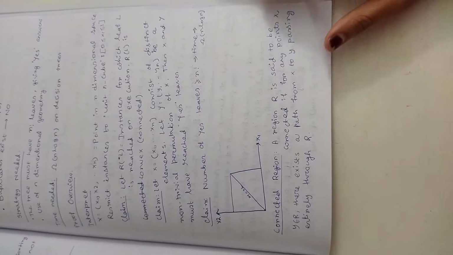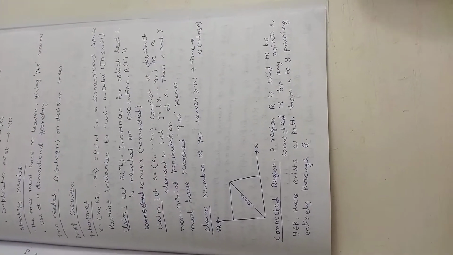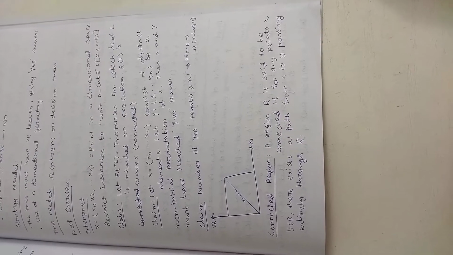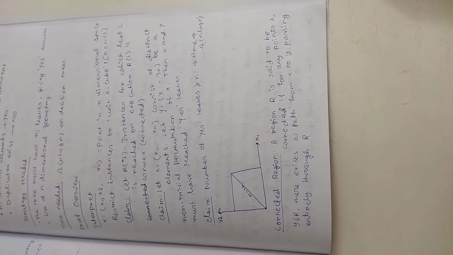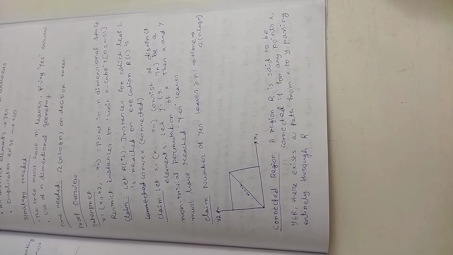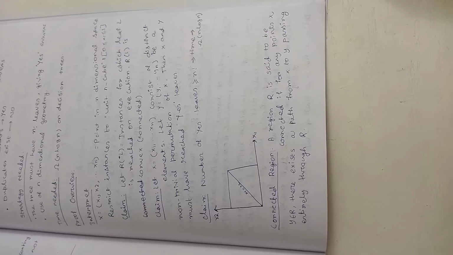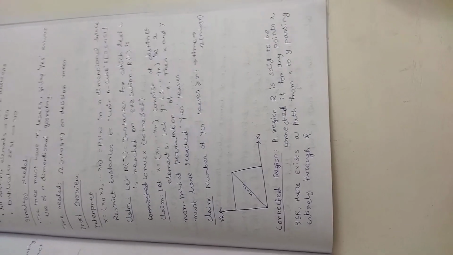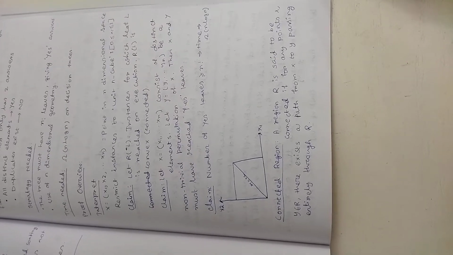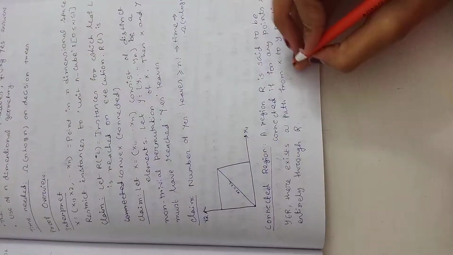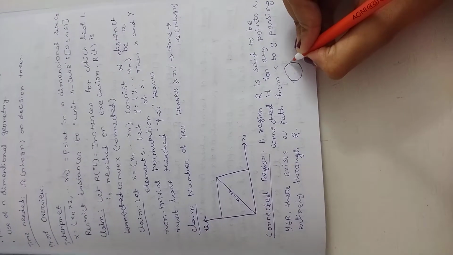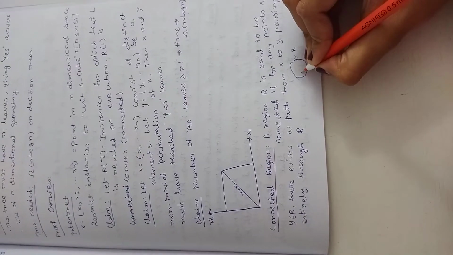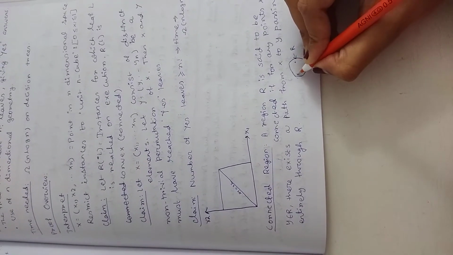Next we will find out what a connected region actually is. A region R is said to be connected if for any points x, y which belong to the set R, there exists a path from x to y passing entirely through R. Suppose this is one region called R. There is one point x and one other point y.